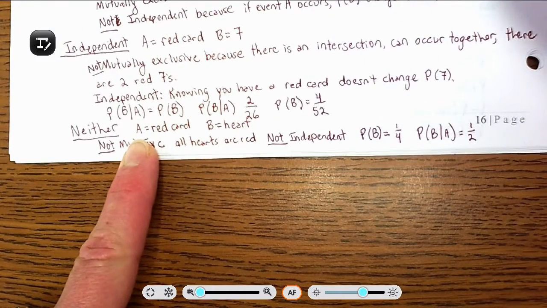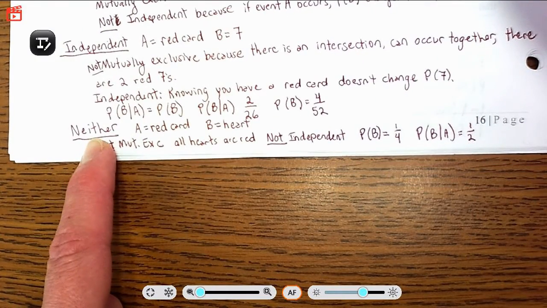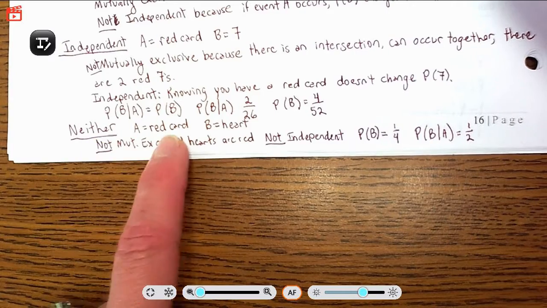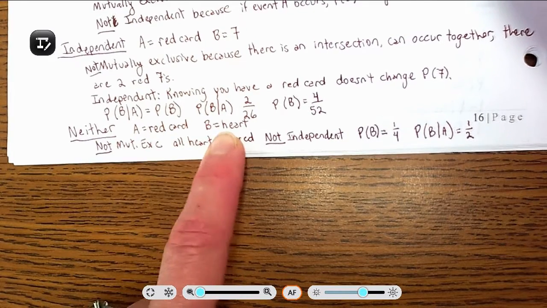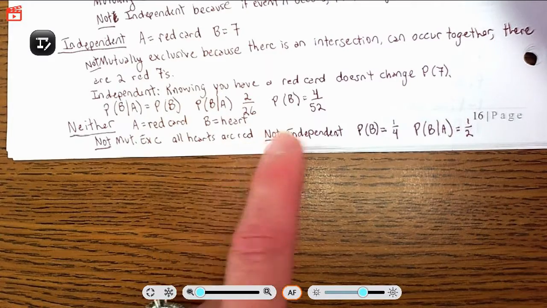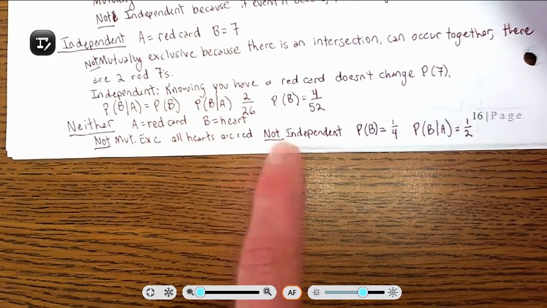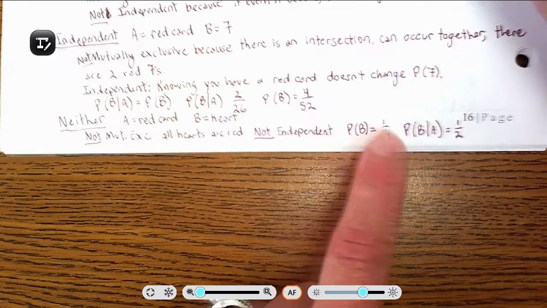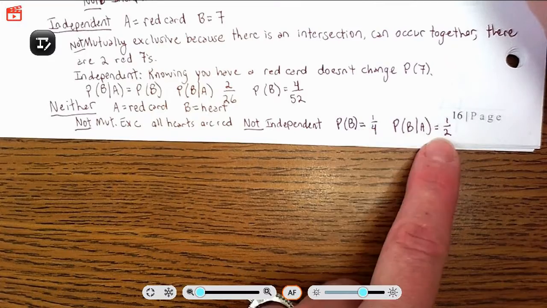Okay, so then another scenario is that it's neither mutually exclusive or independent. So the probability of a red card or the probability of a heart, these are not mutually exclusive. All hearts are red, so they both happen together. And it's not independent because these are different fraction values.